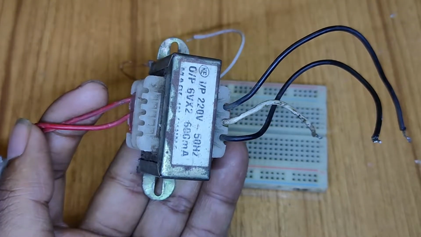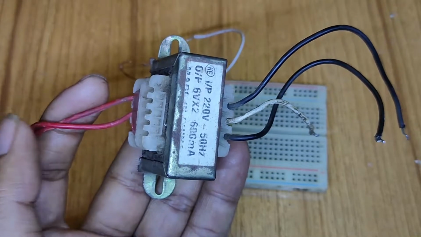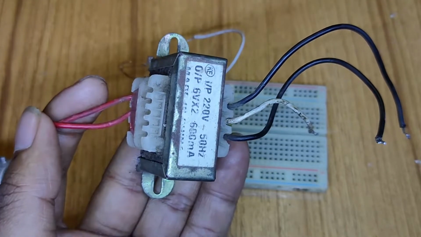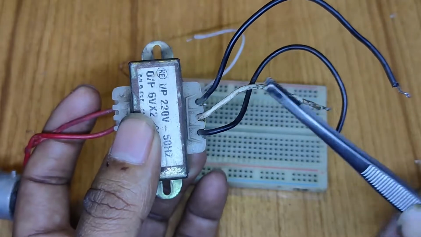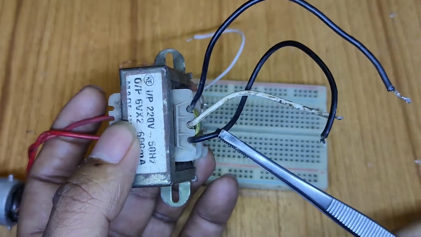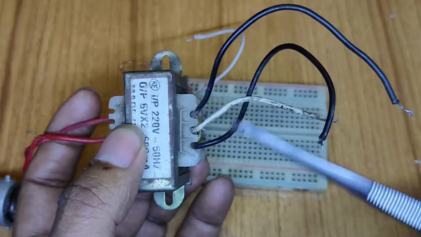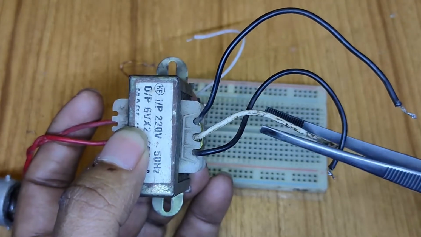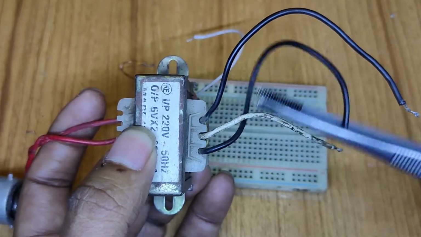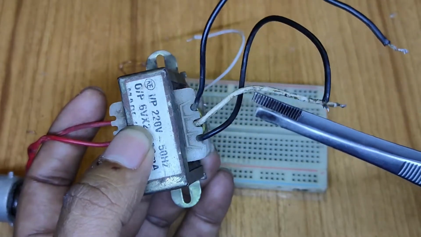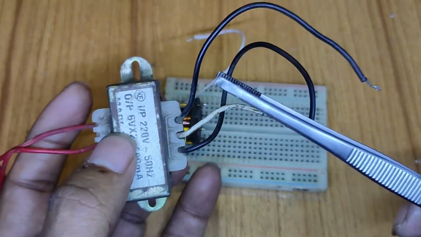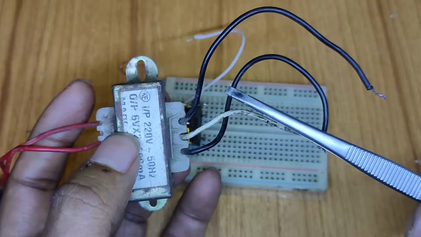Likely this red wire is the high voltage side. This provides 220 volt, and there is the secondary side. This is the coil, first round to last round, and this is the mid tapping coil. Altogether this is a 2 winding coil, but this secondary coil provides 12 volt.